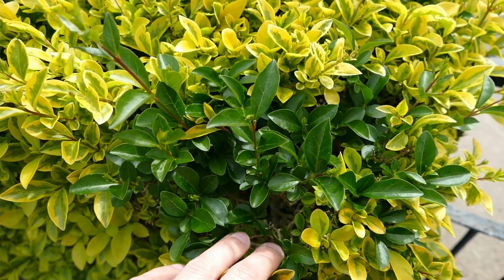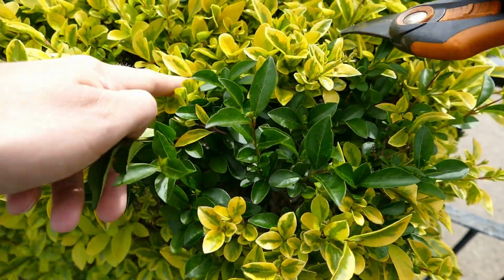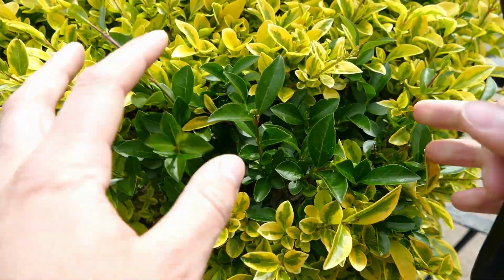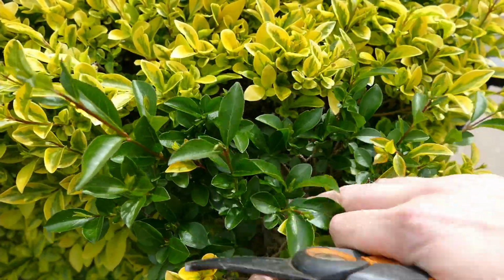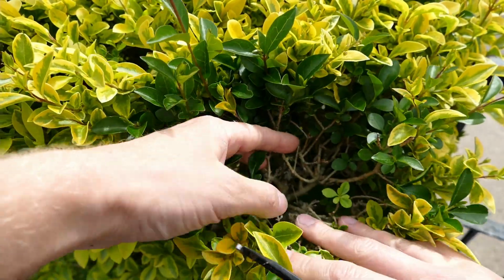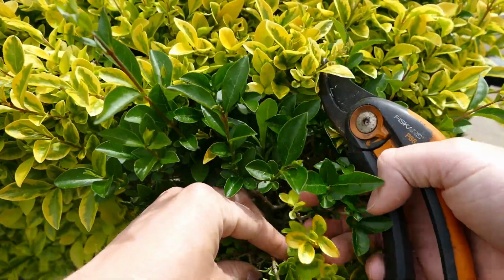So I use this section as an example of how to take it out. You can see we've got plenty of variegated foliage around the outside. In the middle, there's definitely a section here which is reverted. I need to carefully pull this back and have a look and see if I can find the original source of where it started the change.